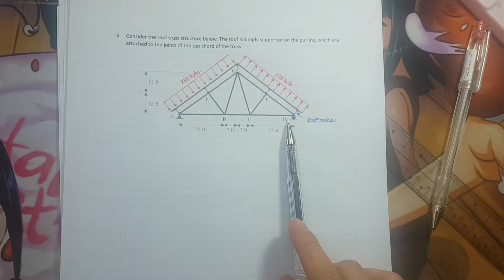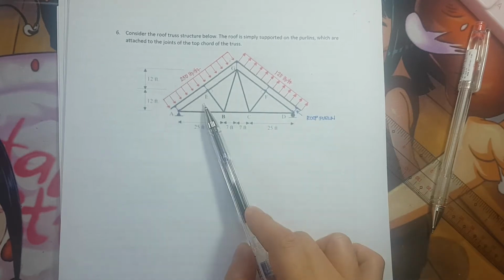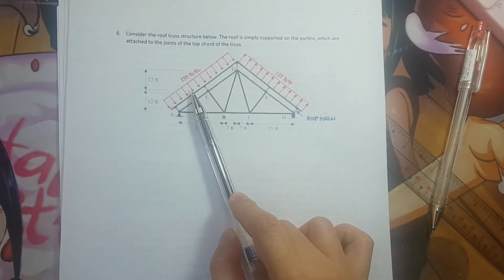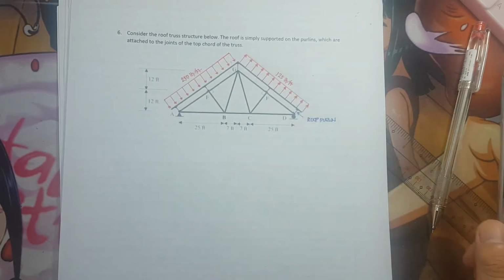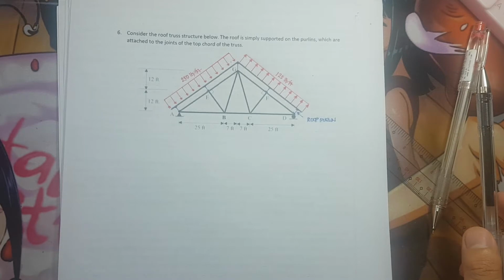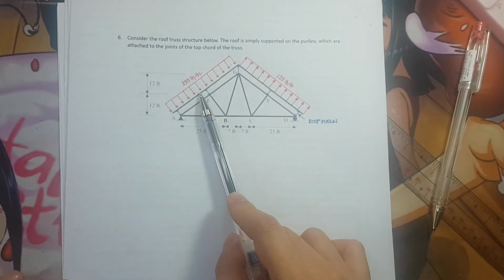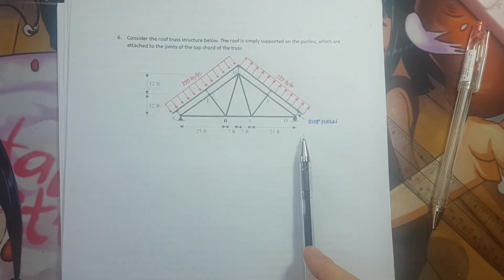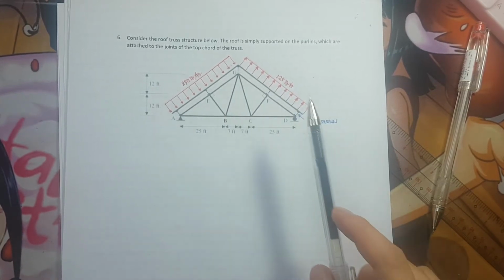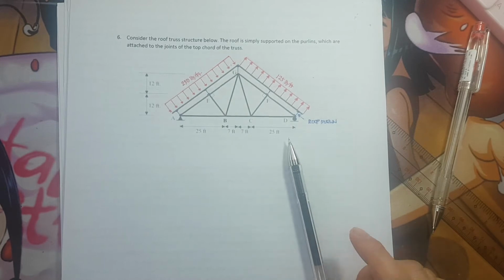If you encounter a problem like this, more or less this is a wind load because you have a pushing effect, and on the other side you have a suction effect. Because wind is blowing in one direction, it is pushing on one side and suctioning on the other side. So if you encounter a problem like this, more or less we're going to be dealing with it with respect to its tributary area or tributary length.